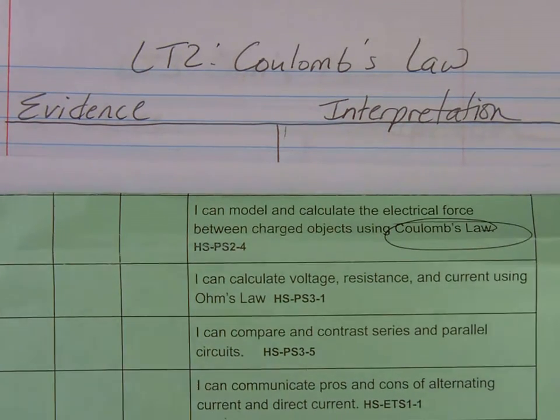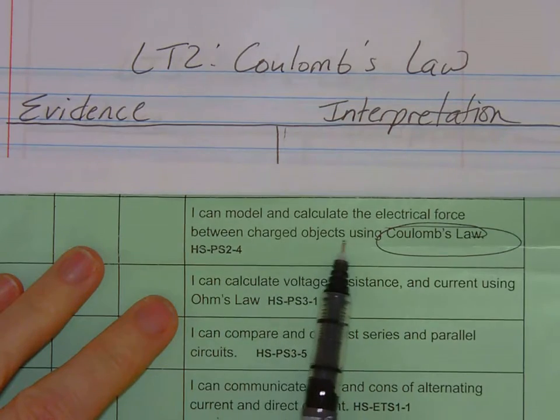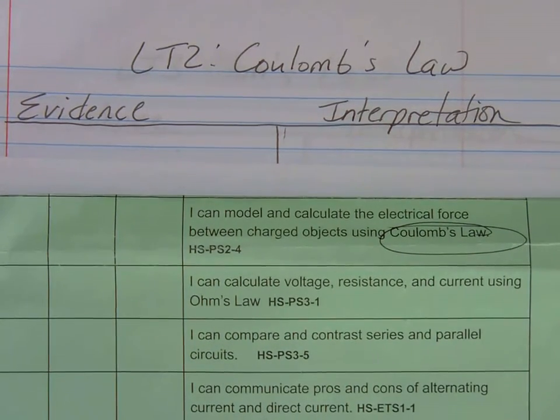These are the notes for LT2 in the electricity and magnetism unit. The task is to both model and calculate the electrical force between charged objects using Coulomb's law.